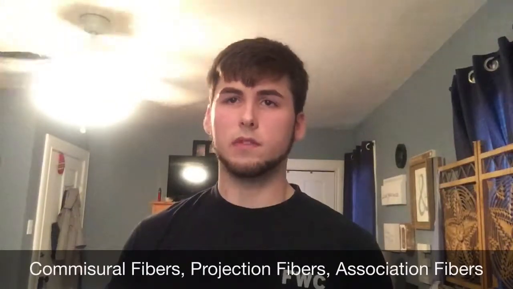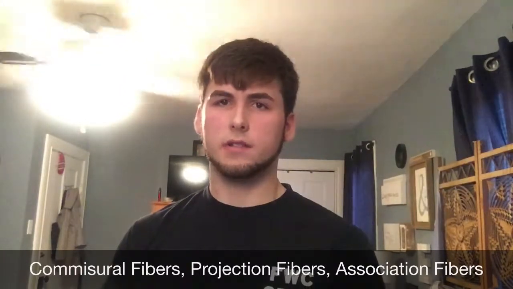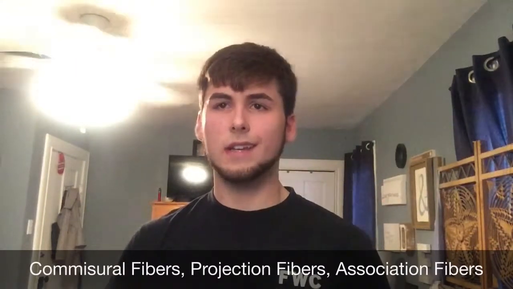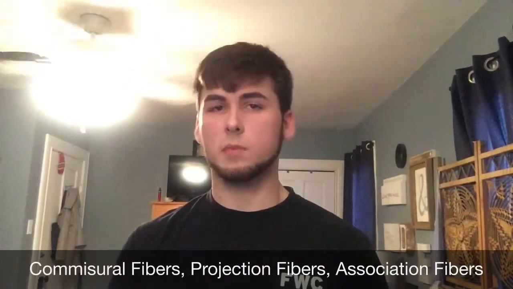For commissural fibers, or transverse fibers, they are axons that connect the two hemispheres of the brain. In contrast to commissural fibers, association fibers connect regions within the same hemisphere of the brain, and projection fibers connect each region to other parts of the brain or to the spinal cord.